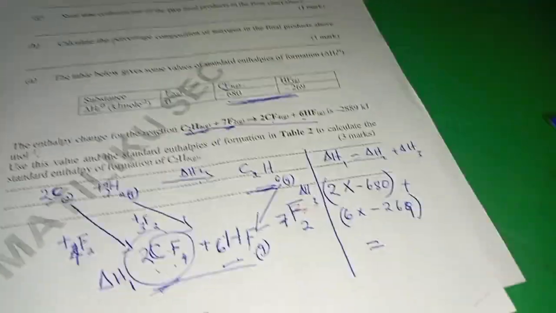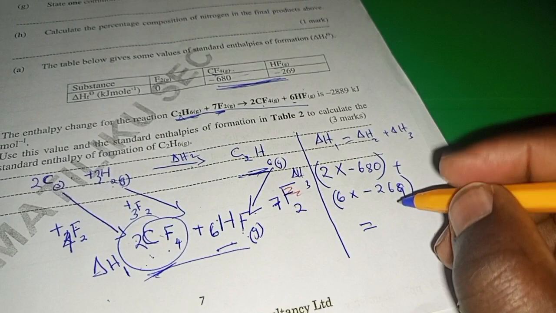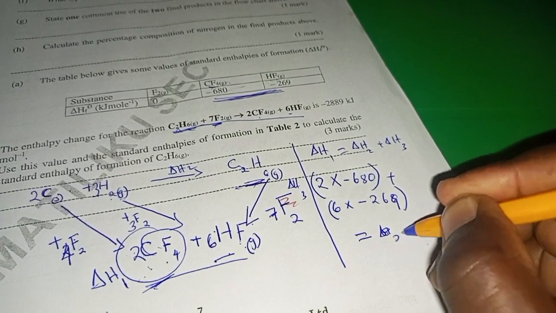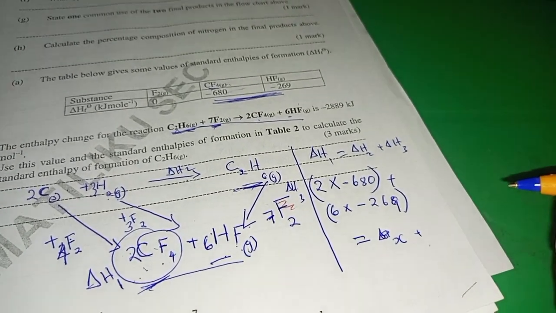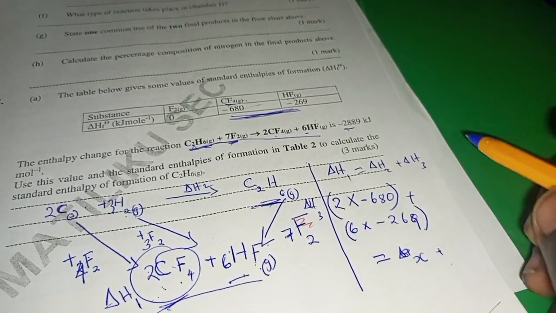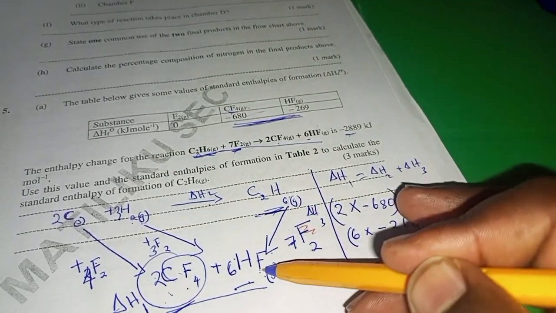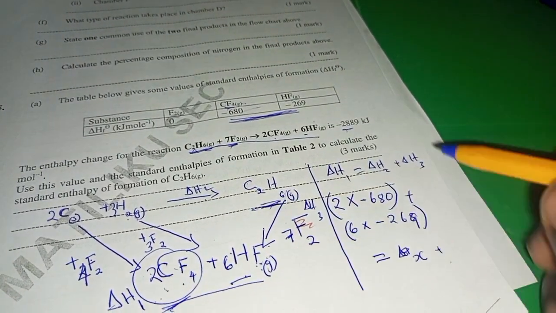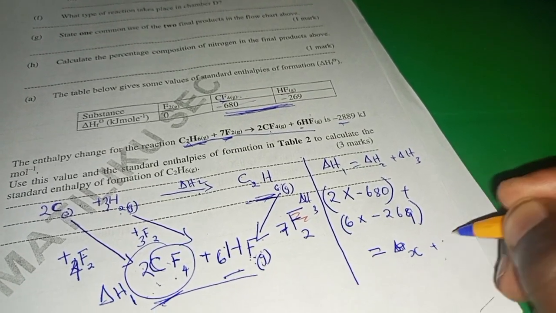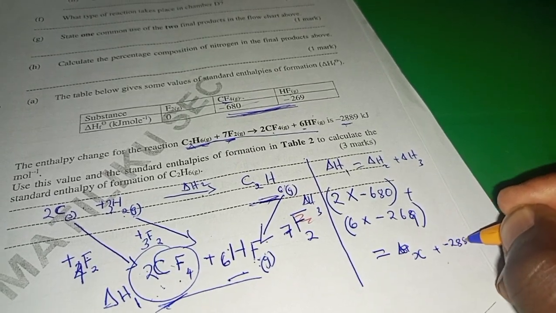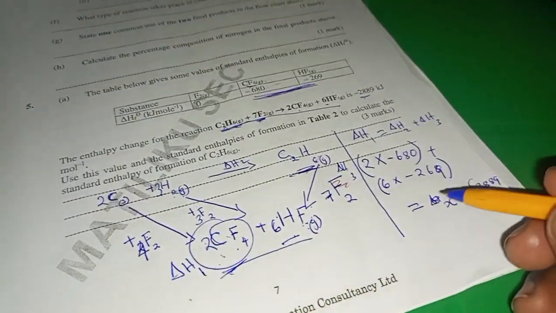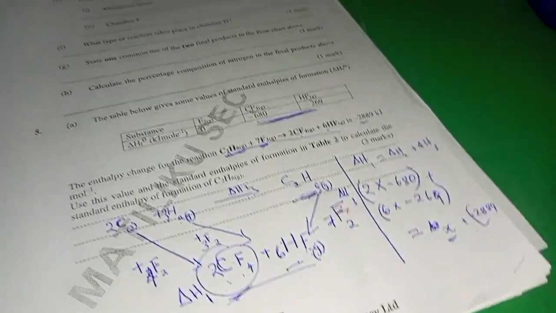We want to calculate the enthalpy of formation of ethane. Enthalpy 2, we can use x plus negative 2 times negative 228.89. So we need to find the value of x.